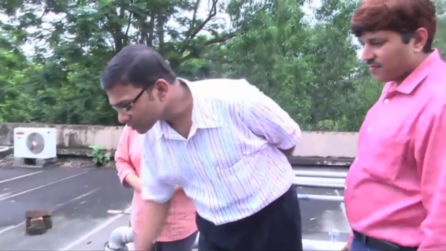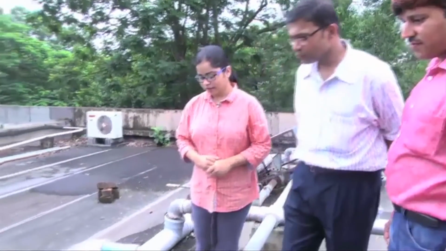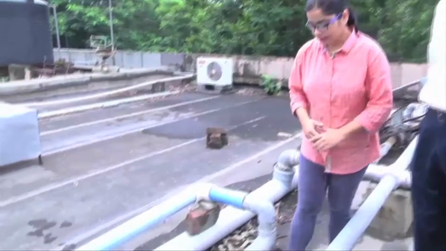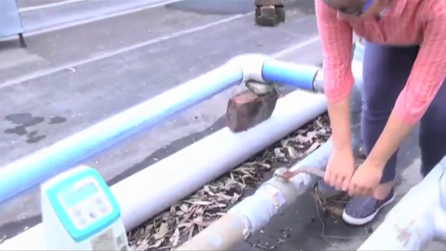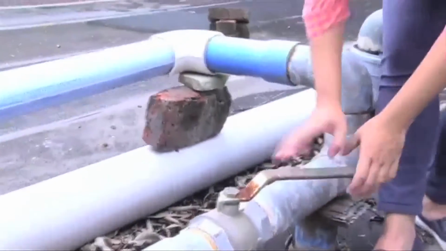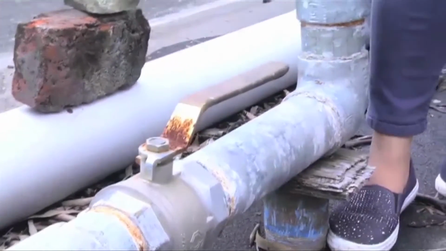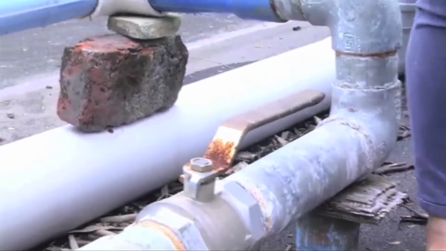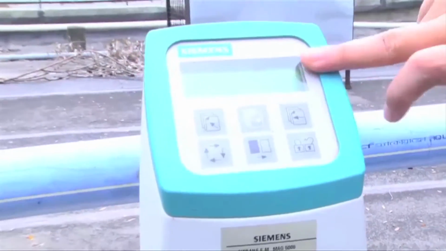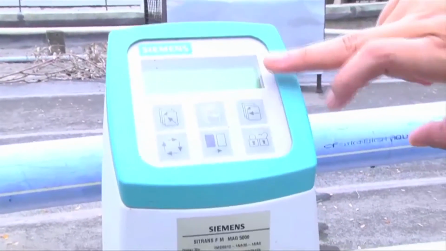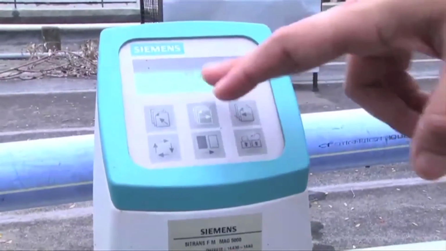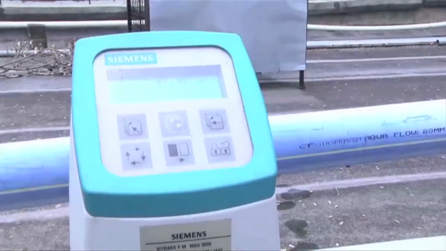Okay. So Dina, could you explain a little bit further about this particular instrument, this flow meter? Yes sir. So this paddle wheel flow meter needs to be pulled, and this is how we open the paddle wheel flow meter. As soon as it is opened and the water flow is stabilized, the reading for the flow rate through this paddle wheel flow meter will be displayed here, and also the total amount of water passing through this flow meter over a period of time will also be displayed here.